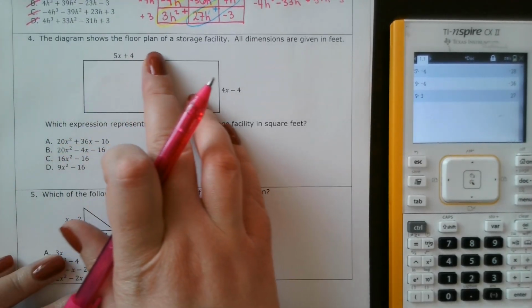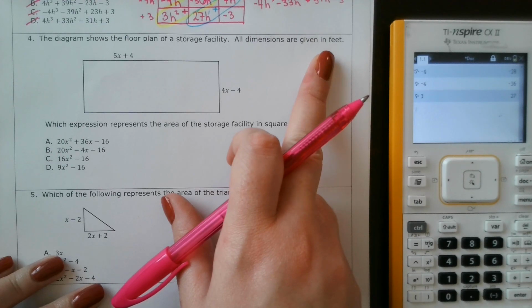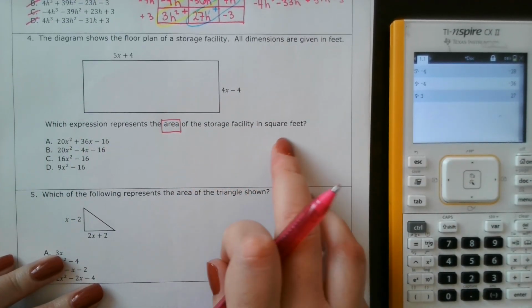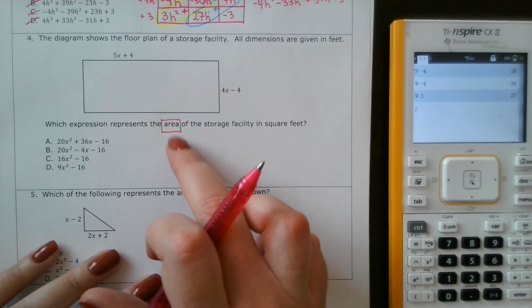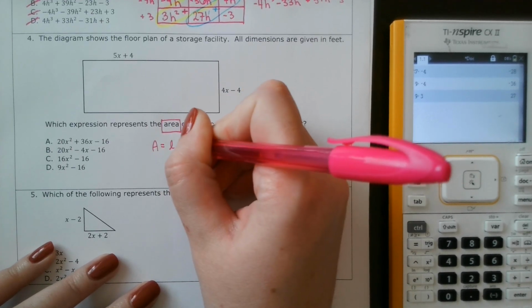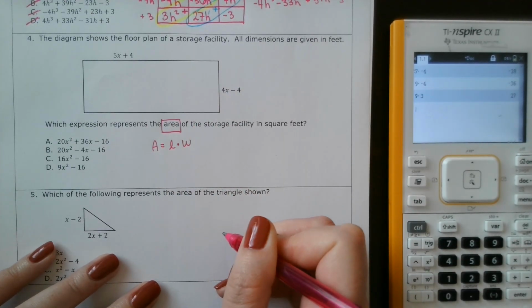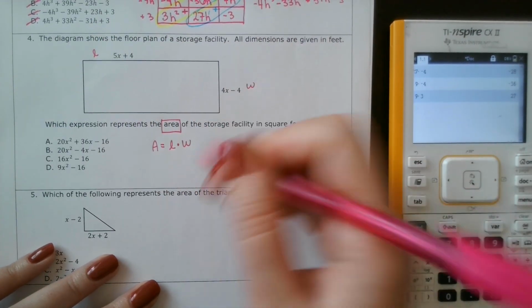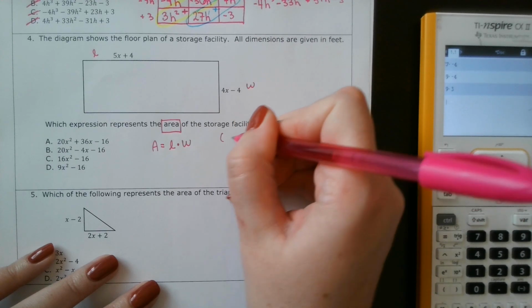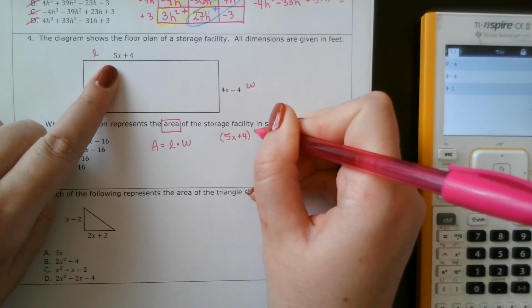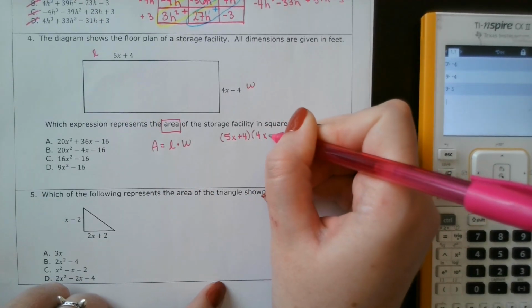Number 4 says, the diagram shows the floor plan of a storage facility. All dimensions are given in feet. Which expression represents the area of the storage facility in square feet? So we have to know the formula for the area of a rectangle. Well, area is equal to the length times the width. So let's just say that this is our length and this is our width. So our problem becomes, what is length, 5x plus 4, times width, 4x minus 4.